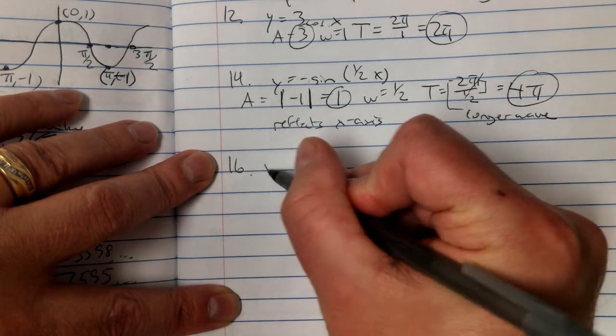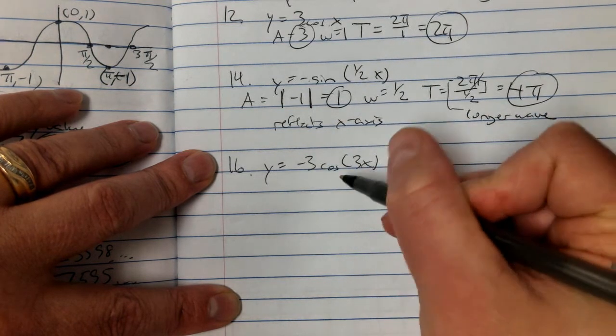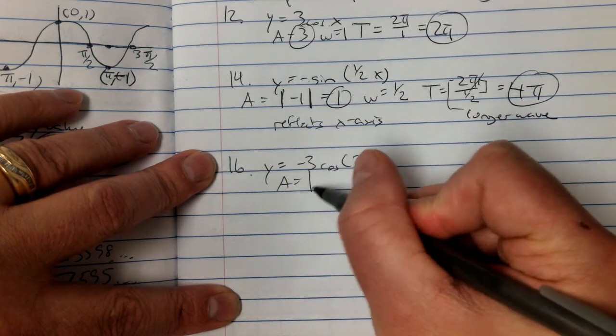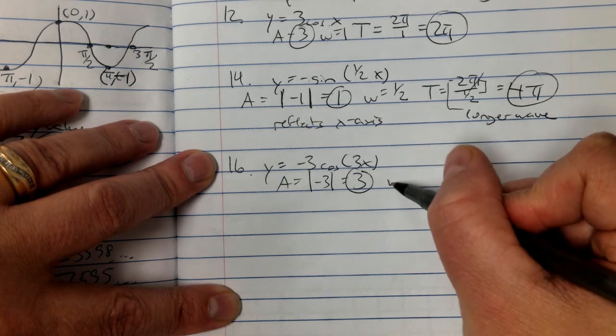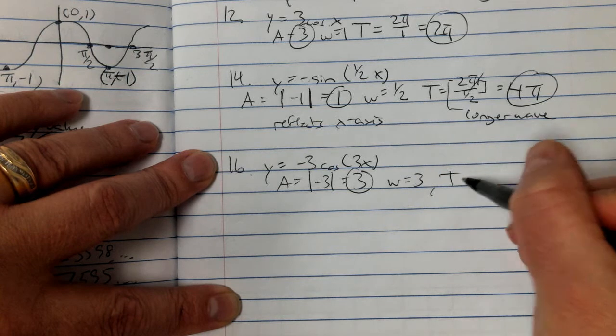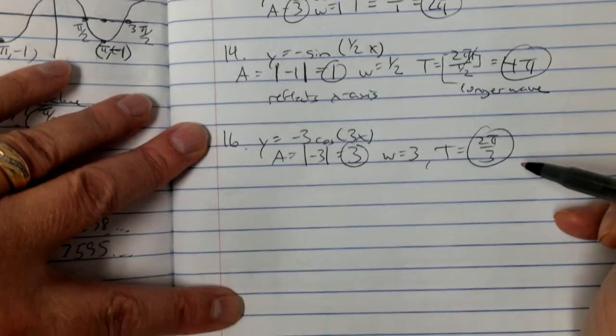All right, number 16, y equals -3 cosine 3x. So again, our amplitude is the absolute value of -3, which is 3. Our w is 3, which means our period would be 2 pi thirds. So again, it'd be more frequent.